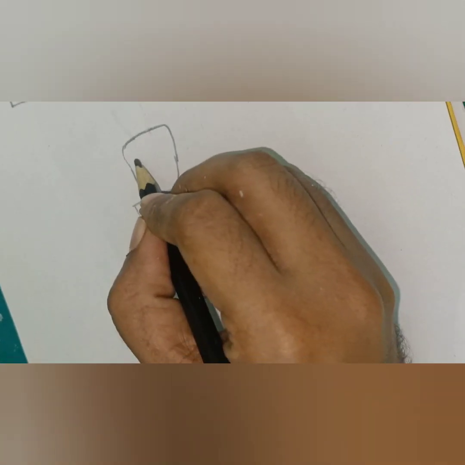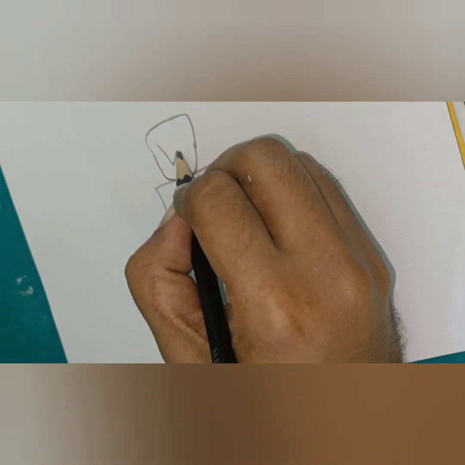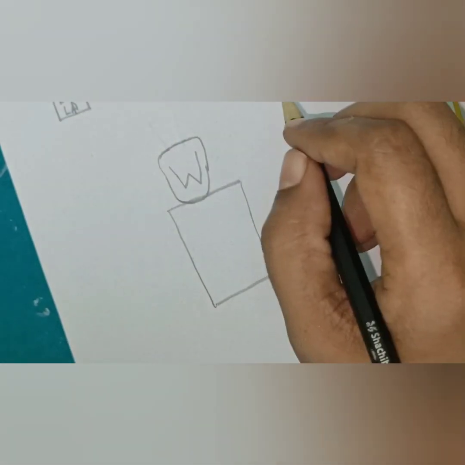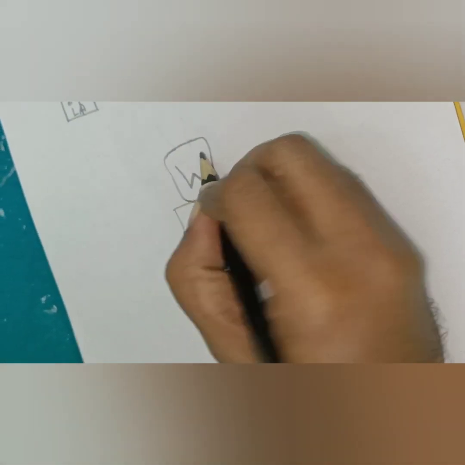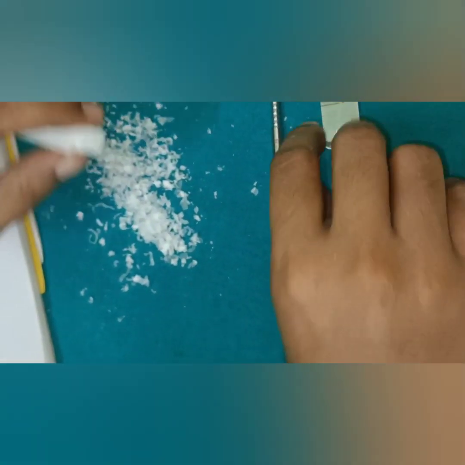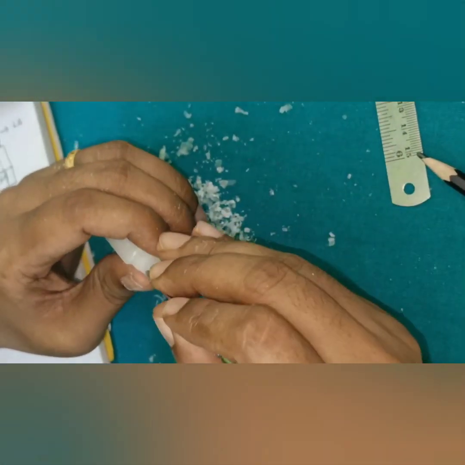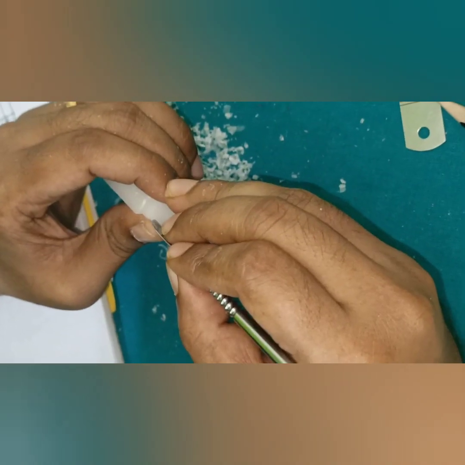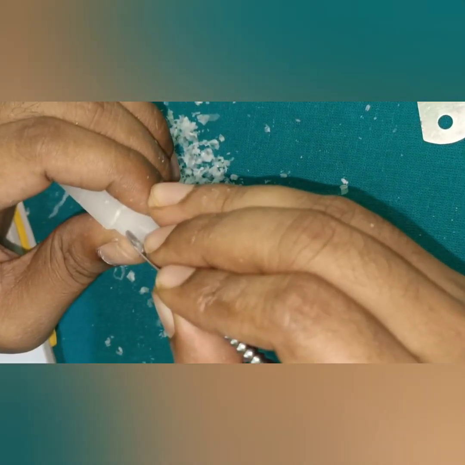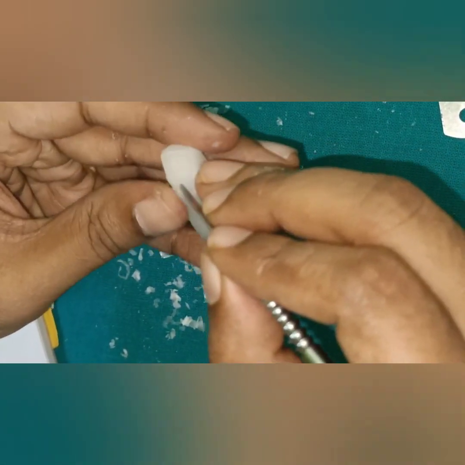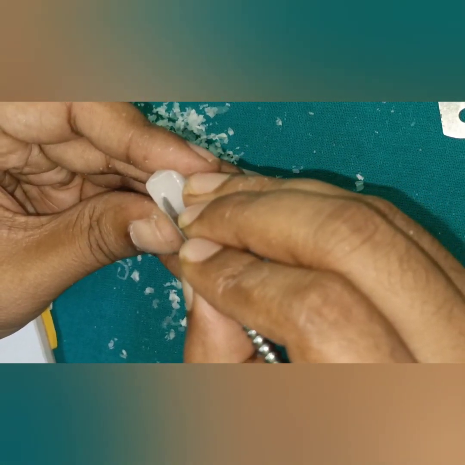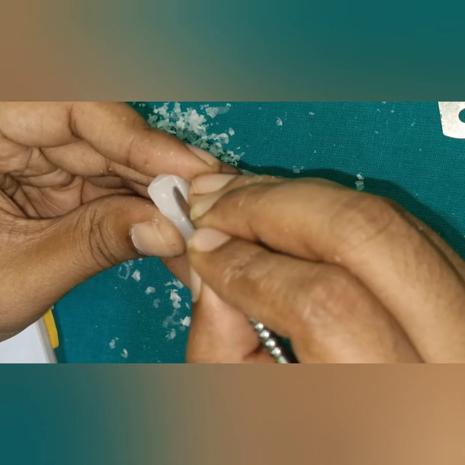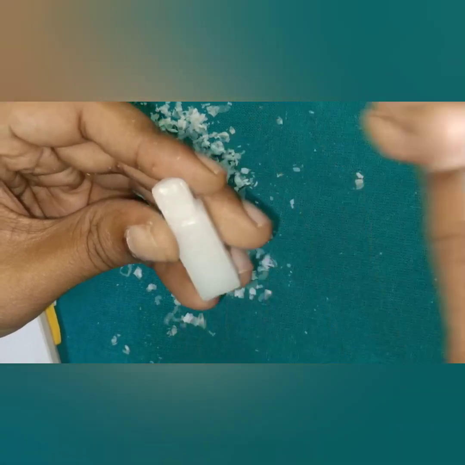Draw a W or inverted M, anything you can call it. From here, when you see it, it is the shape of a W. The same thing I am going to draw using the tip of the carver.